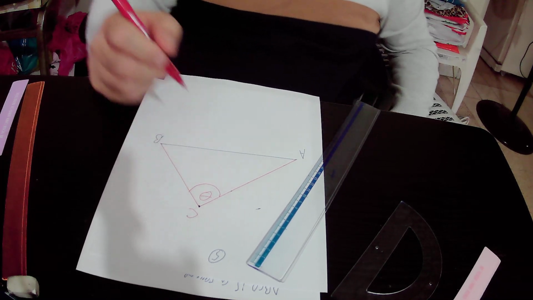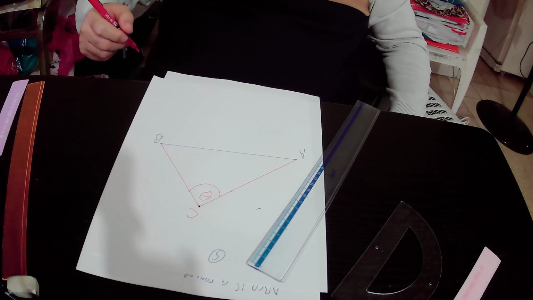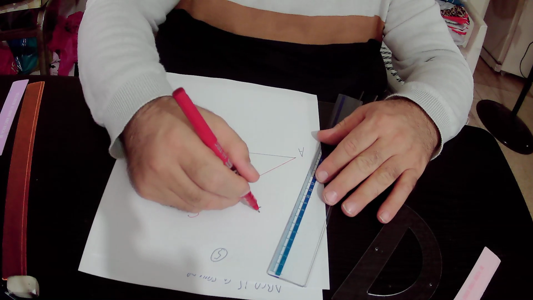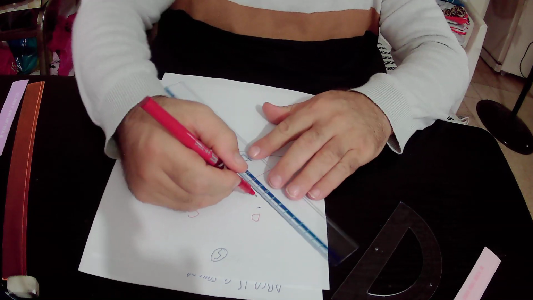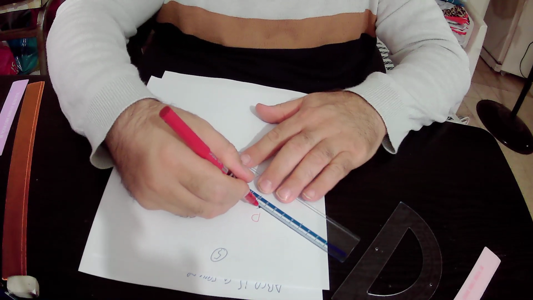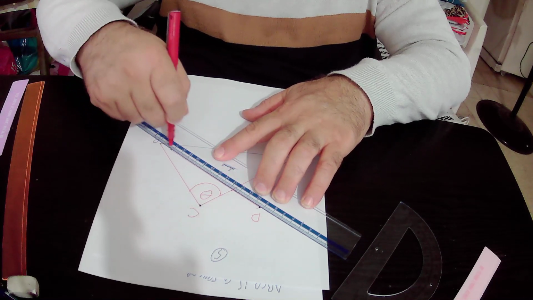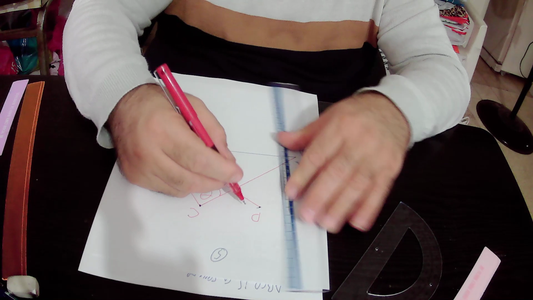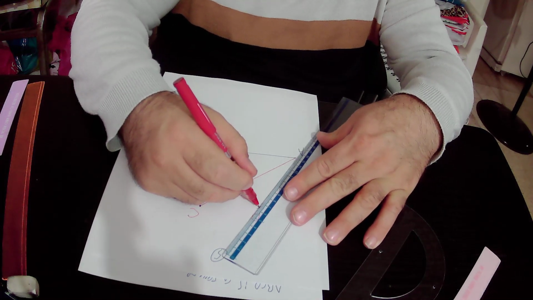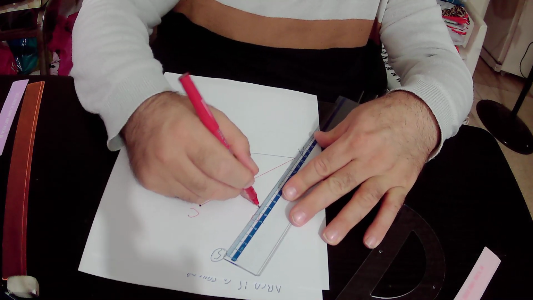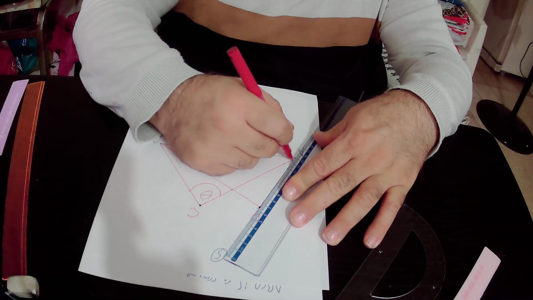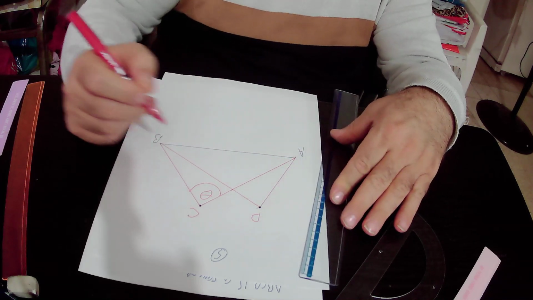And we also have a second angle that also subtends on line segment AB.